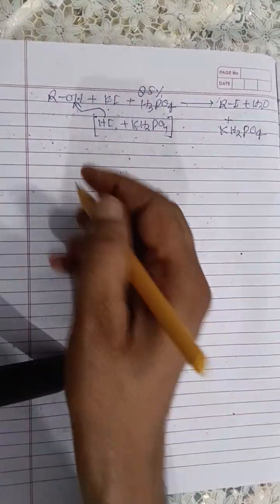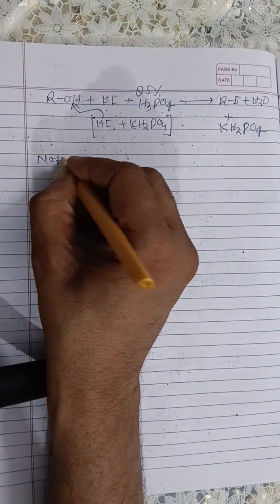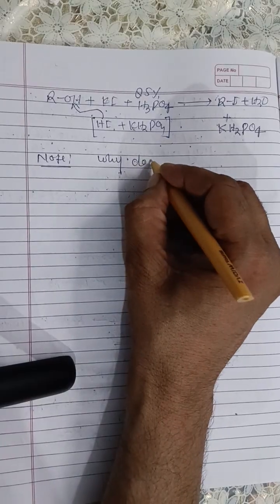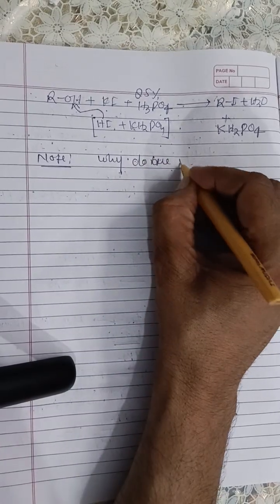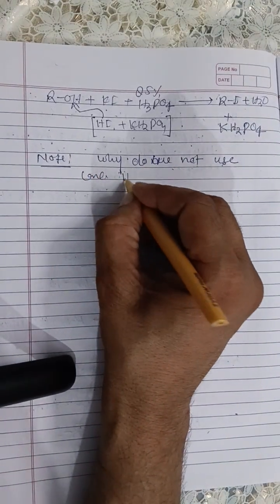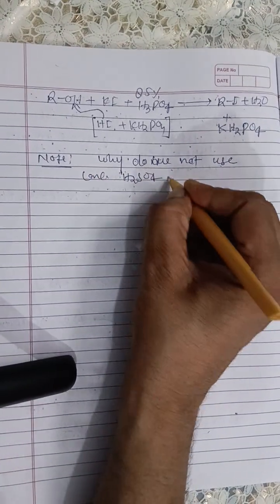But here is a question. Why do we not use concentrated H2SO4?